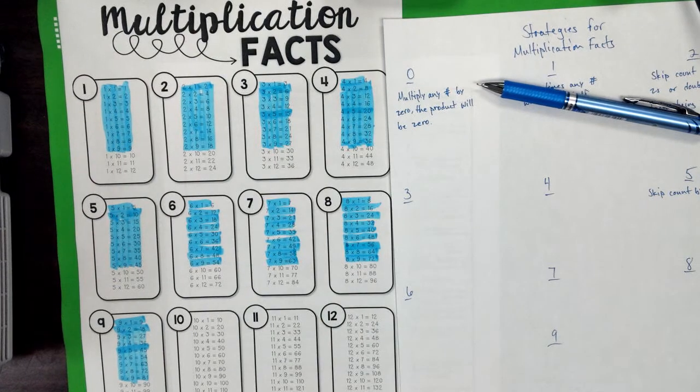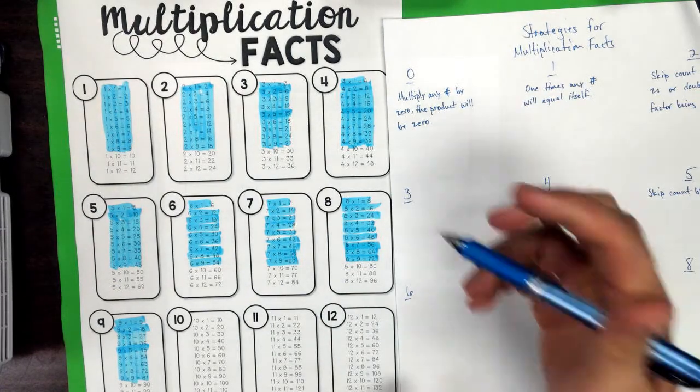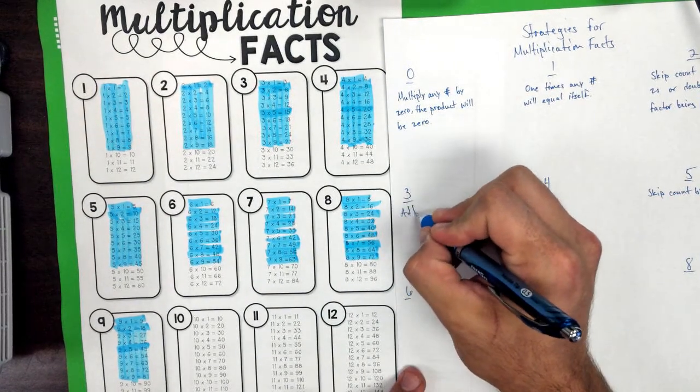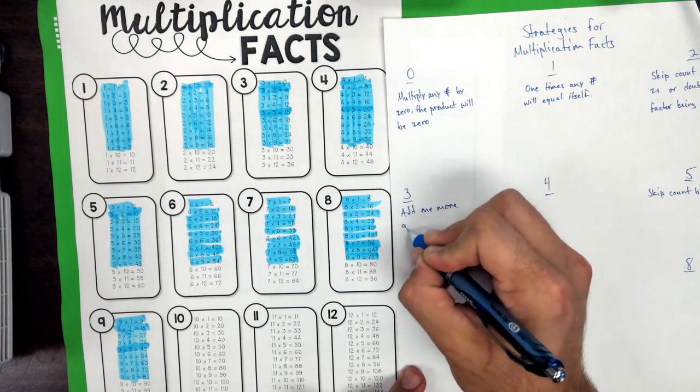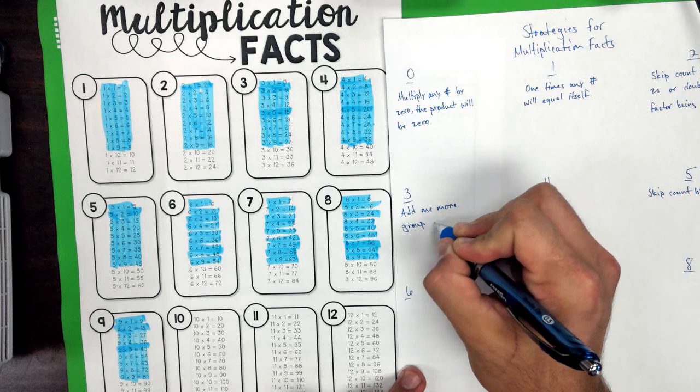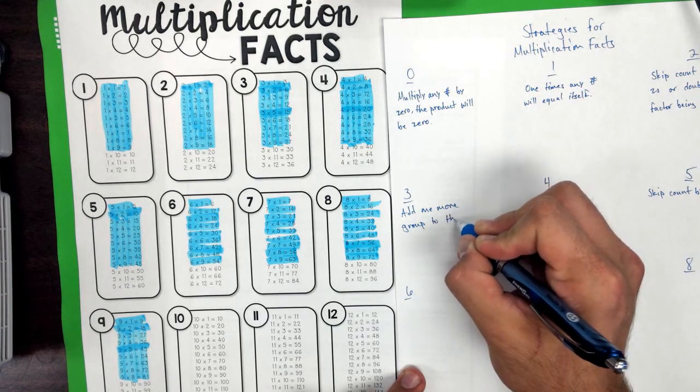So helping us remember the 3's, add one more group to the 2 family.